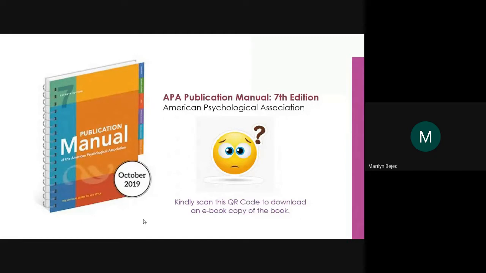So this is the manual of APA format 7th edition. If you want to have a copy of this book, you just scan the QR code to download the ebook copy, but the QR code will be given at the end of this webinar.